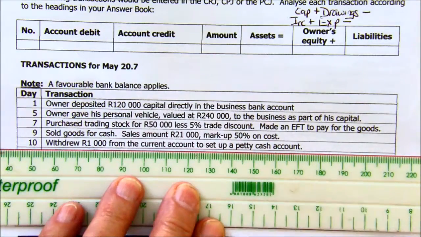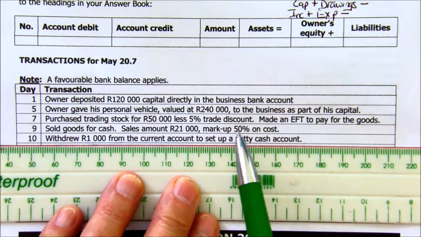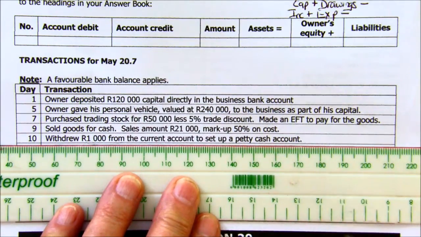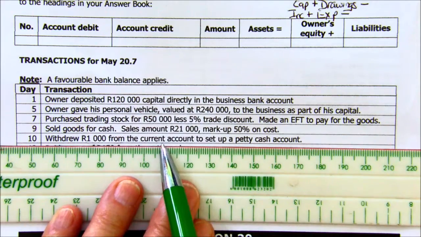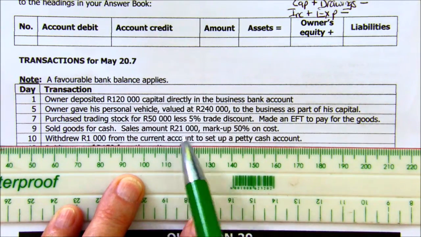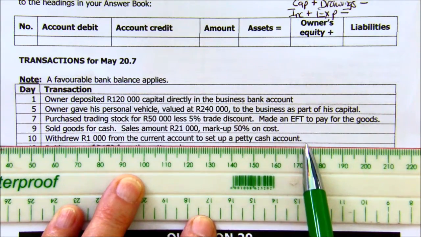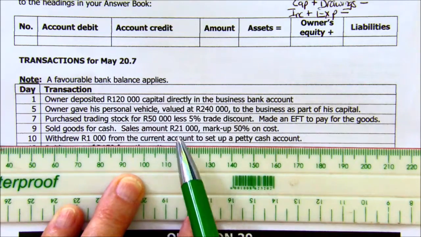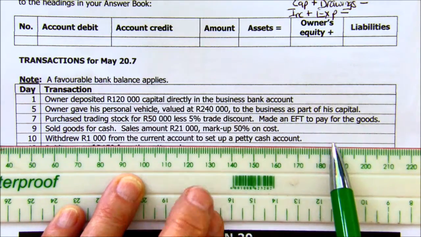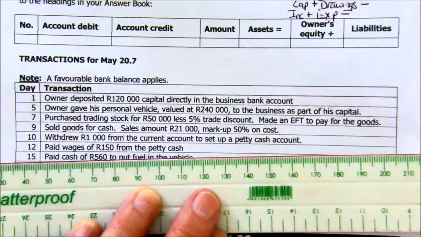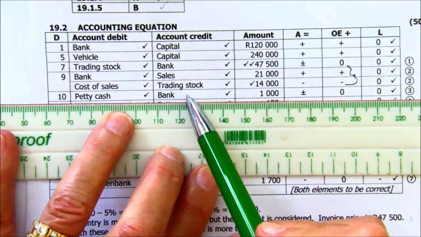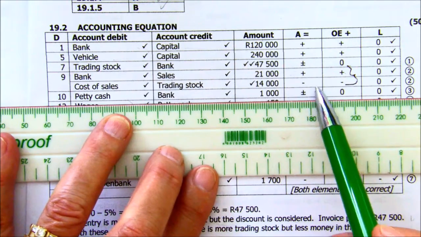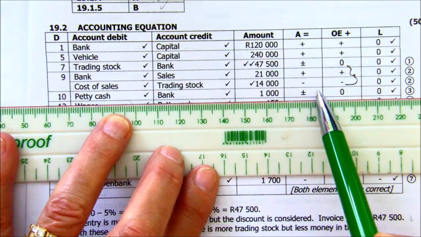Right, the next couple of entries all affect the petty cash. Now petty cash is an asset. It's your money. It's just actual money like you've got in a purse. Now we're withdrawing 1,000 Rand from the current account, your bank account. So your bank account's going to go down to set up a petty cash. Just like you going to the ATM, taking money out of your bank and putting it into your wallet or into your purse. So the first thing is that there's going to be less money in my bank, so bank is going down. So you're going to credit. So your asset's going down.